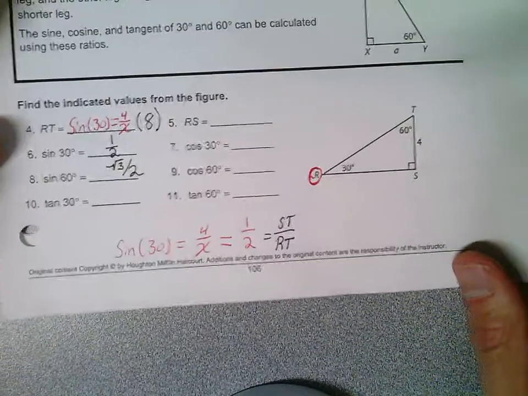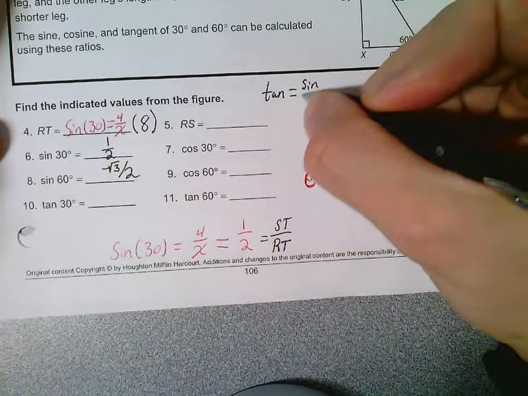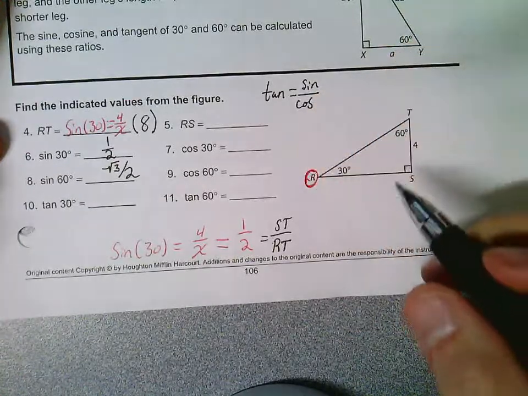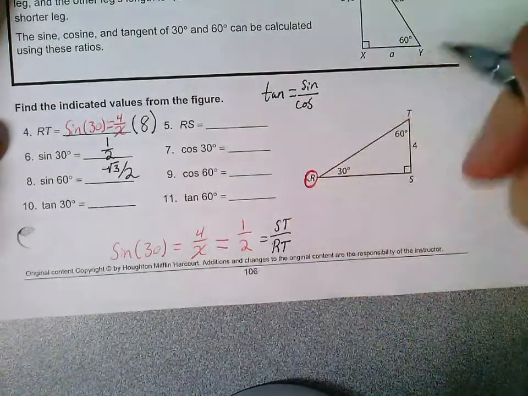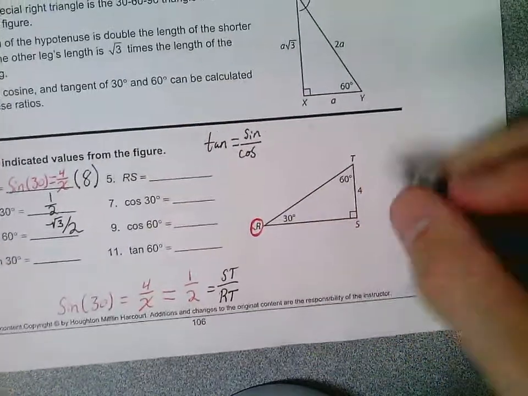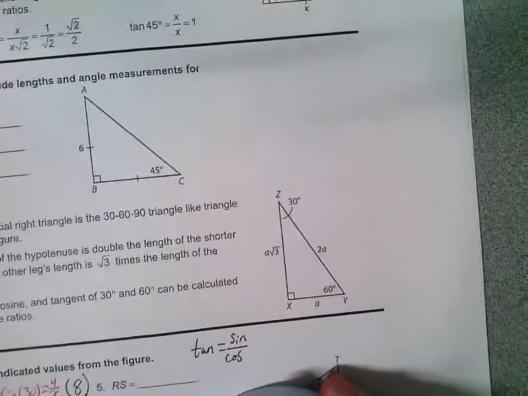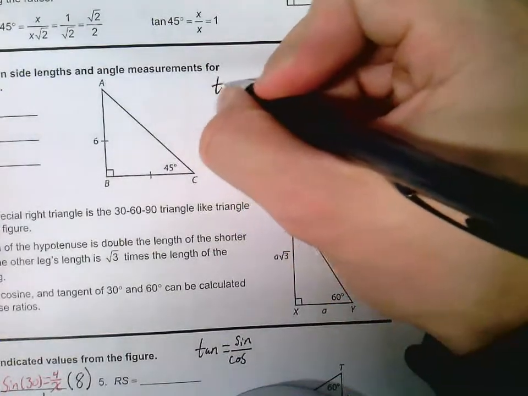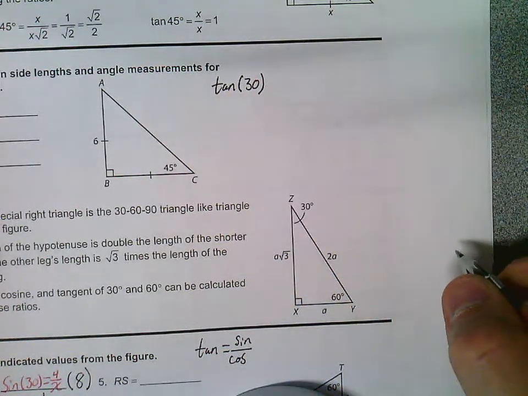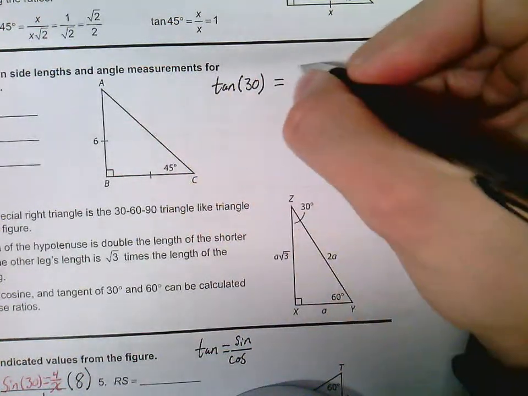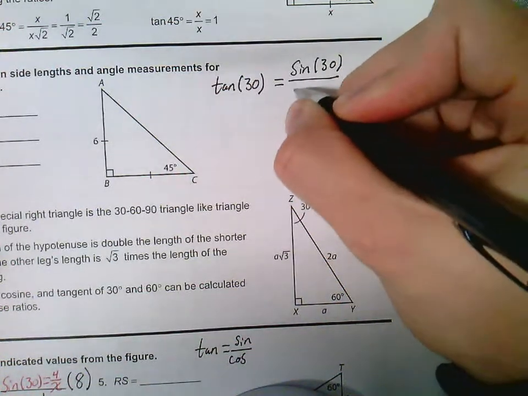Remember, here's what we said. We said tangent is equal to sine over cosine. So if I want the tangent of 30, I'm going to run out of space here. Maybe I'll do it right here instead. So if I want the tangent of 30, I can say that this is equal to the sine of 30 over the cosine of 30.